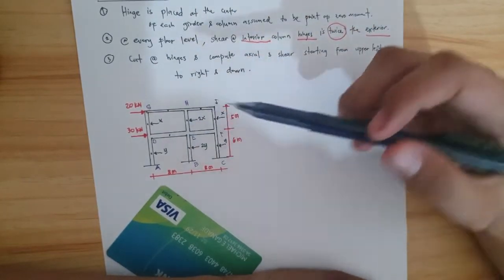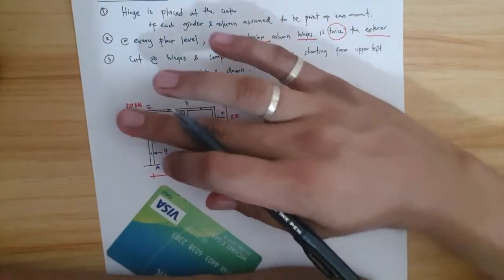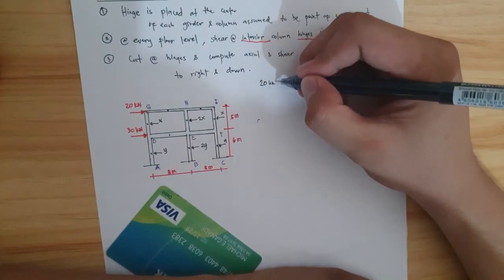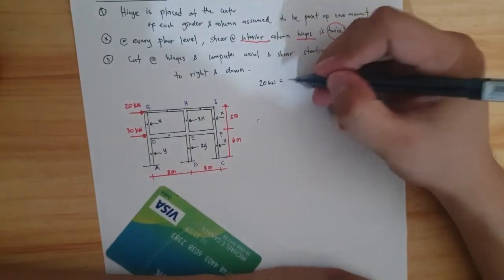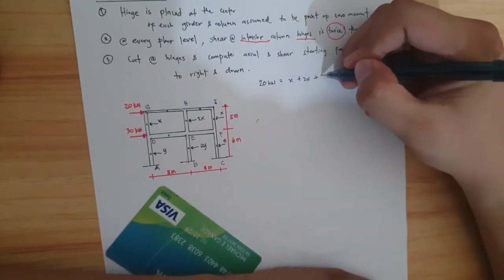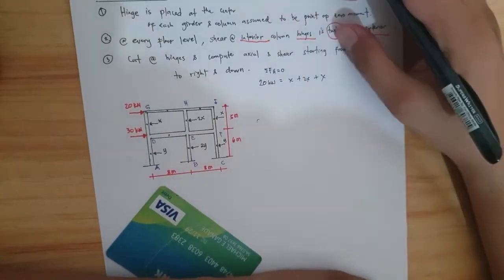Starting at the top, we have 20 kilonewton equal to X plus 2X plus X, that is summation of horizontal forces equal to 0.